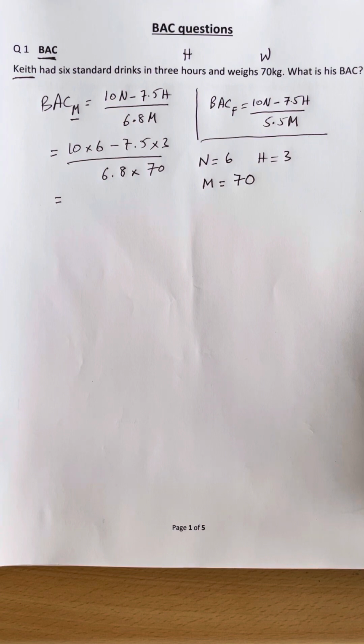And I'll show you a way to put it in the calculator as well.